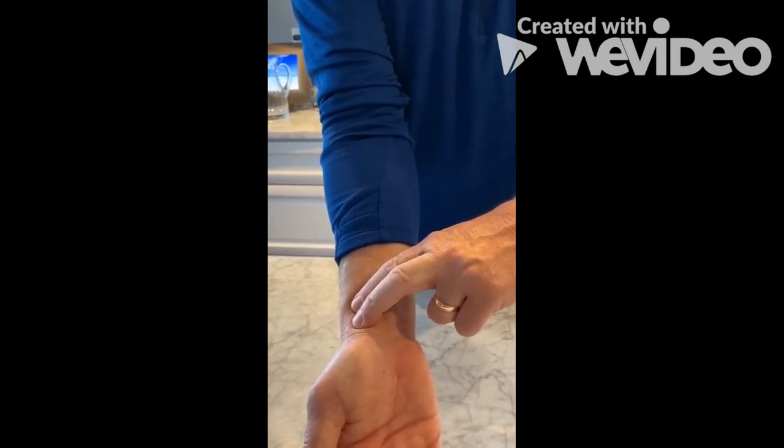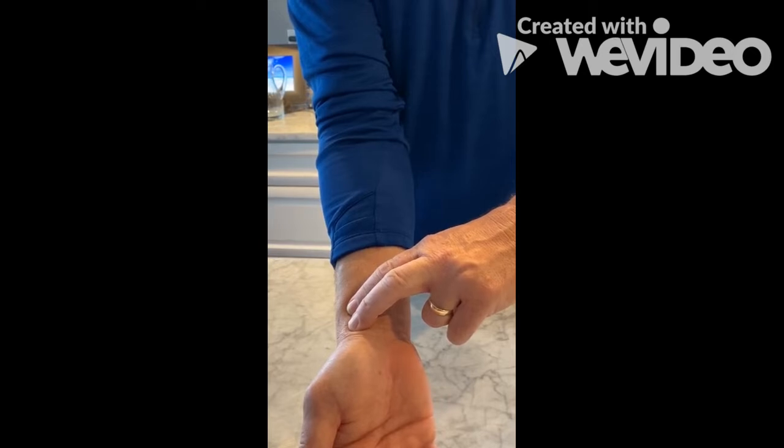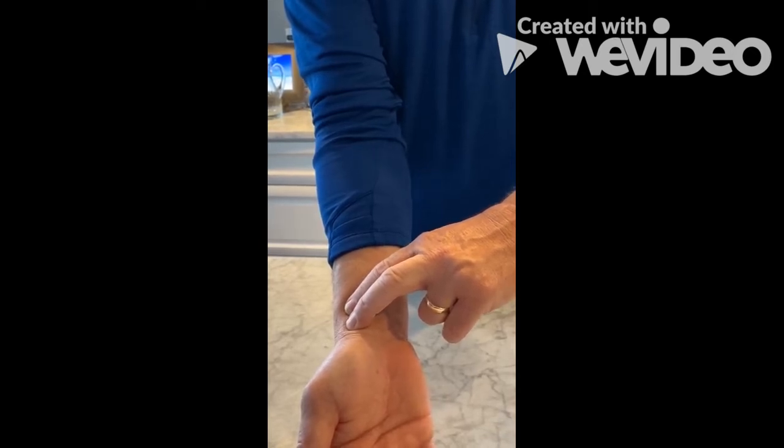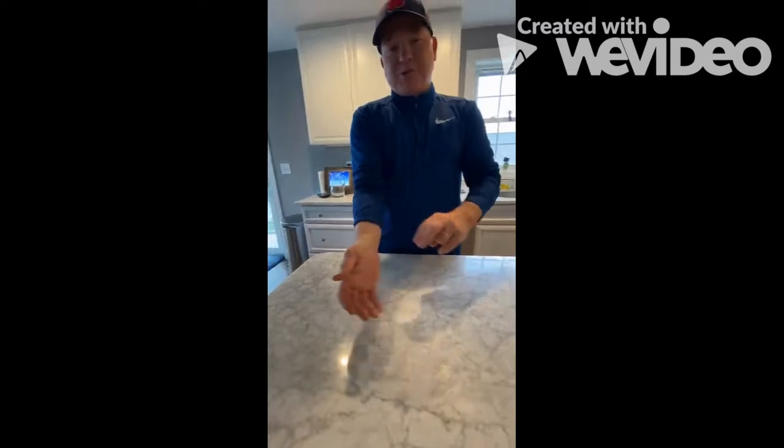Now, two ways to count it. You can count the number of beats for 10 seconds and multiply that number by 6 to get your beats per minute. But the most accurate way is to set a timer for 1 minute and count how many times you feel that beat. And that will give you your pulse rate, beats per minute. Another way is called your carotid pulse. It's done in your neck. Again, you put your fingers in the middle of the throat and you slide them towards the ear, and you can feel the pulse in your neck. And the same rule would apply for how to count how fast your heart is beating.